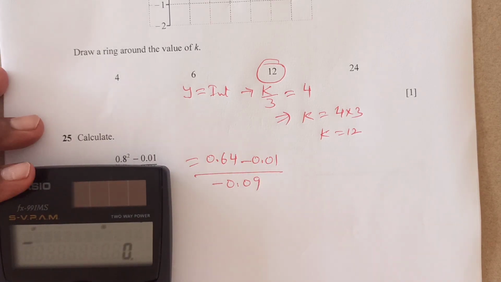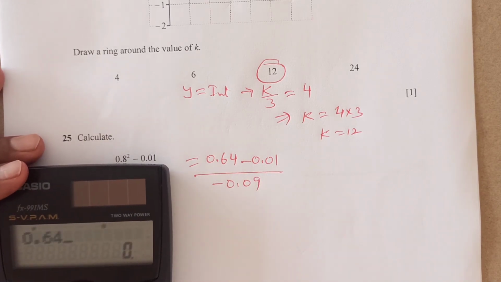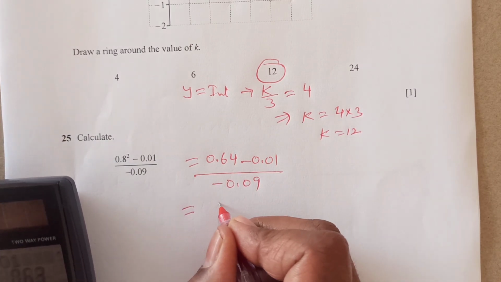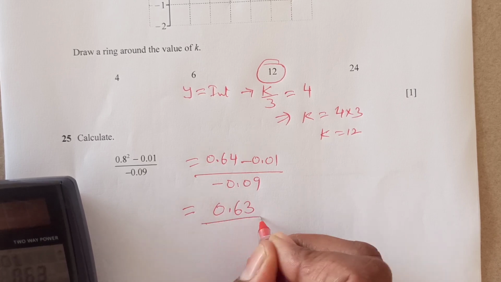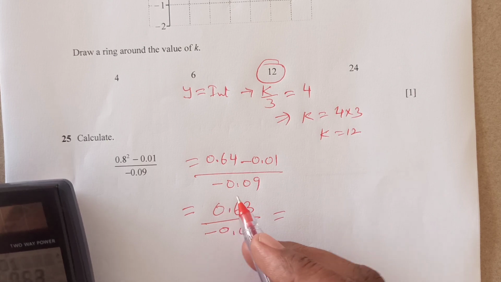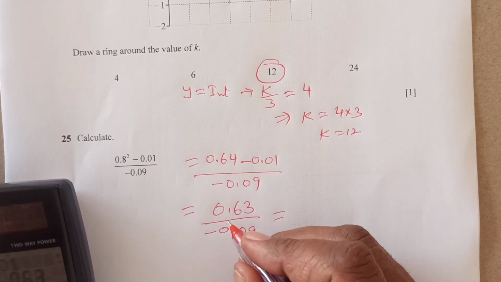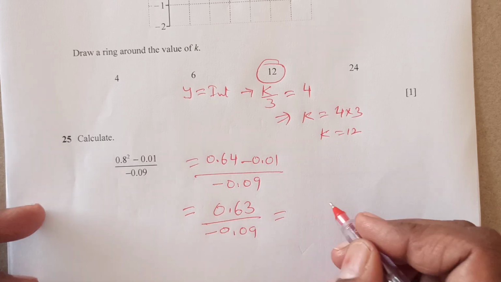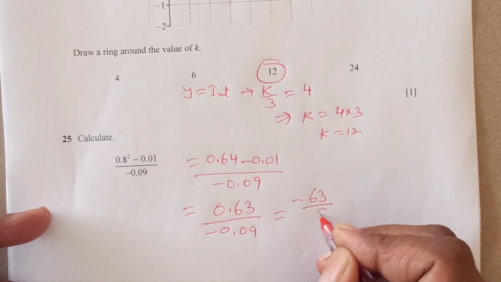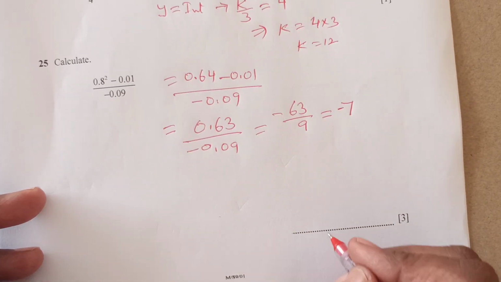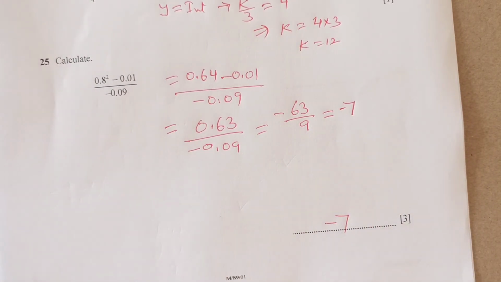So 0.64 minus 0.01, which is 0.63, divided by minus 0.09. So instead of putting minus here, you can just divide it by 9. So this and this are going directly, the decimal will get cancelled. So this becomes negative 63 over 9, which is 7. So the final answer is going to be negative 7.